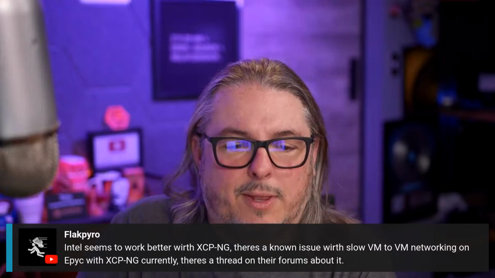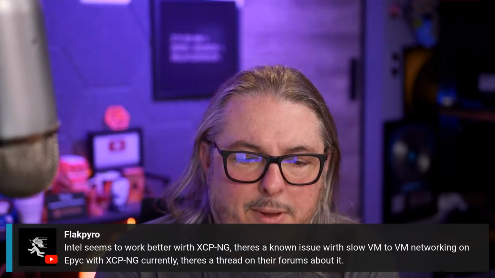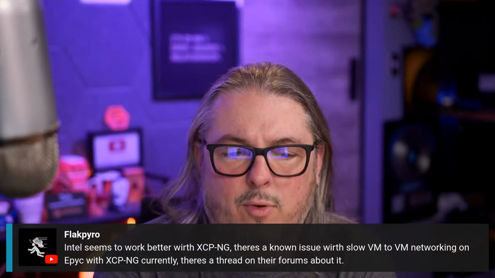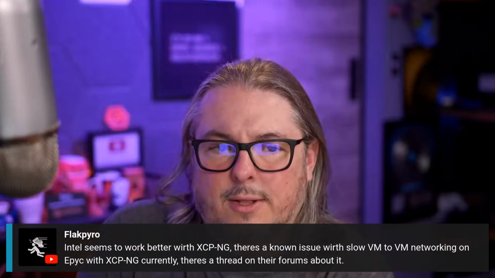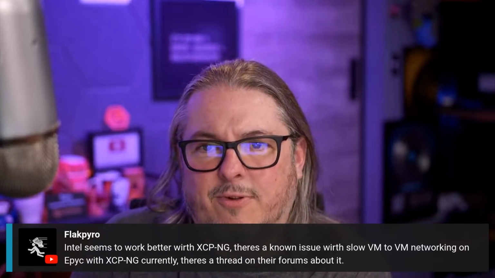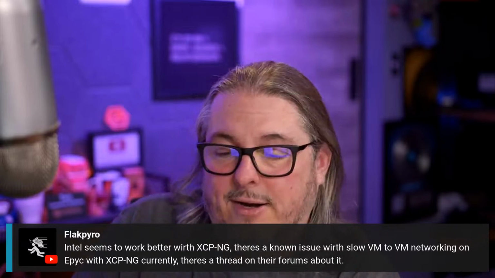Intel seems to work better with XCP-ng. There's no issue with slow VM-to-VM networking on Epic with XCP-ng. Currently, there's a thread on it in the forums. It seems to depend on the motherboard, but yeah, I know there's slower inter-VM performance. And once again, it comes down to use case. Does that matter to you?